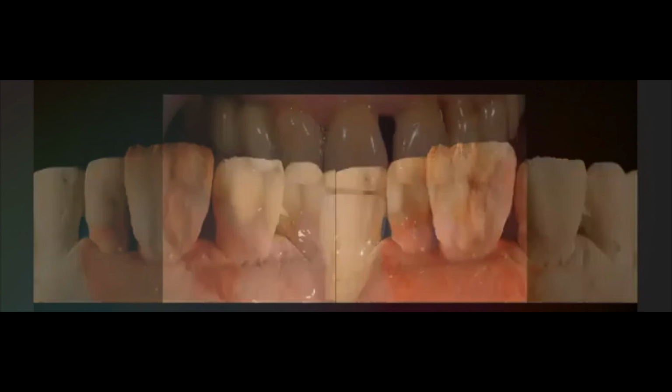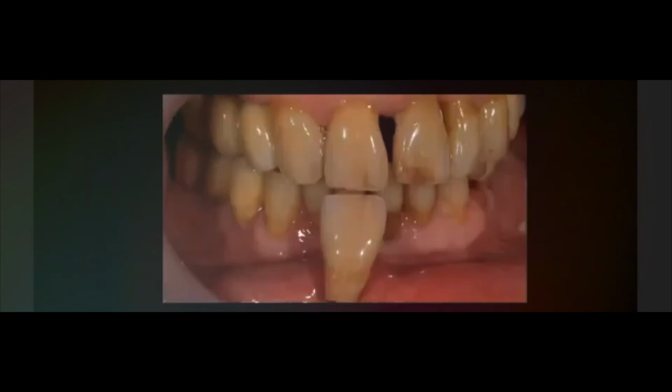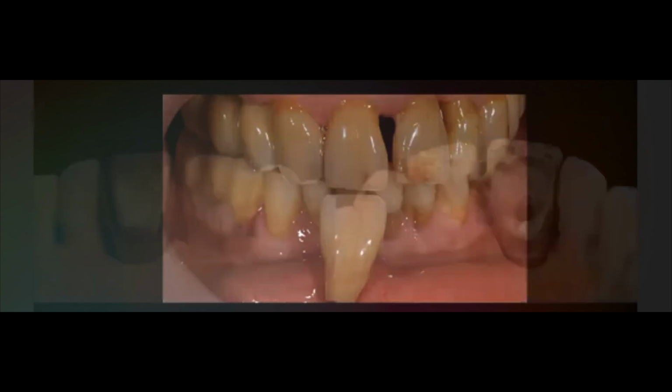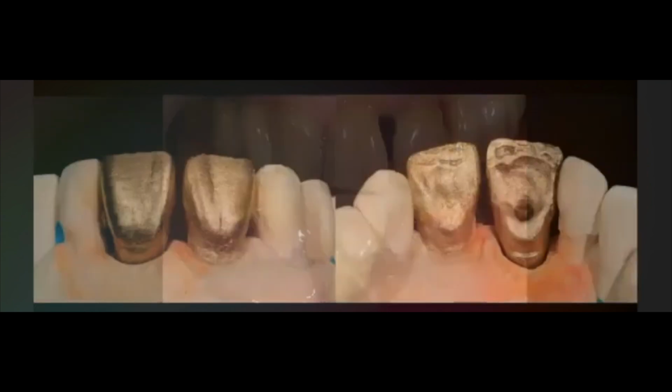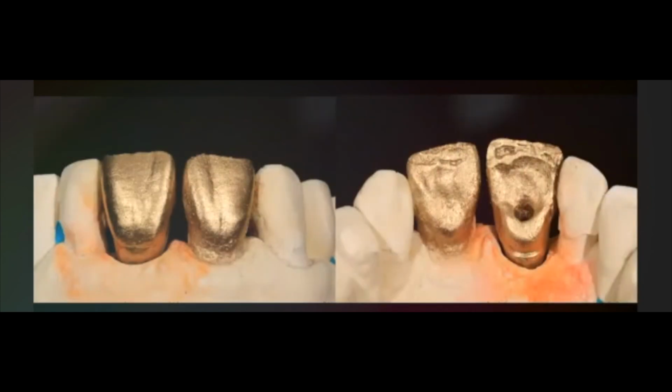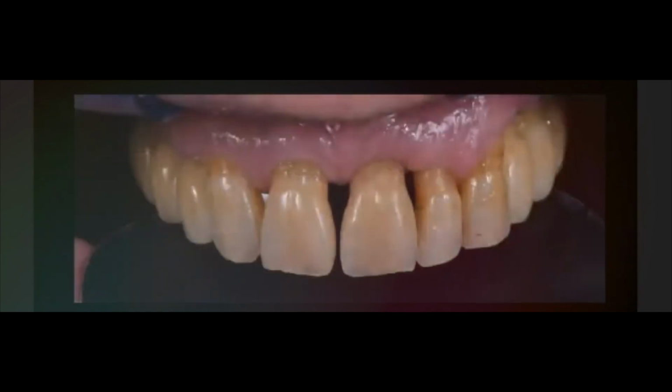And we bake the ceramic and then reduce, and we did some internal staining. Finally, we apply a second bake with lusters, and we finish the final morphology. And this is the final restoration. Really difficult details.